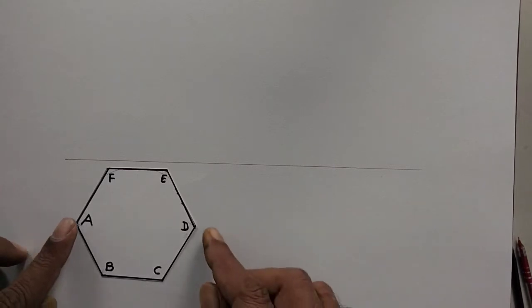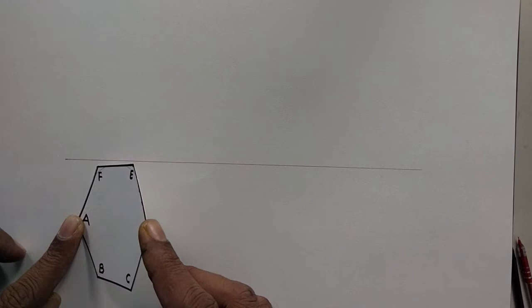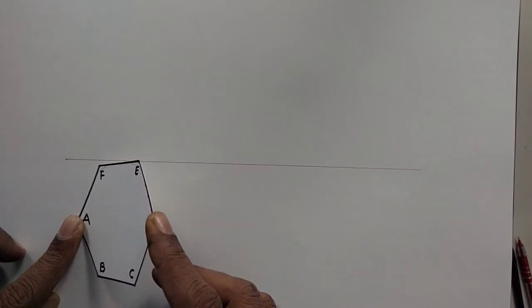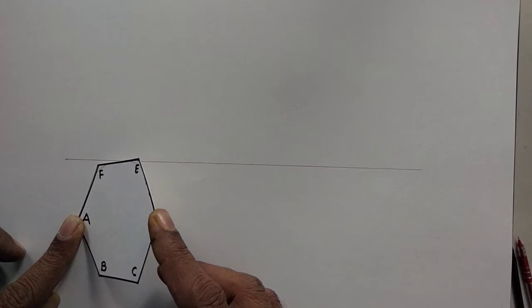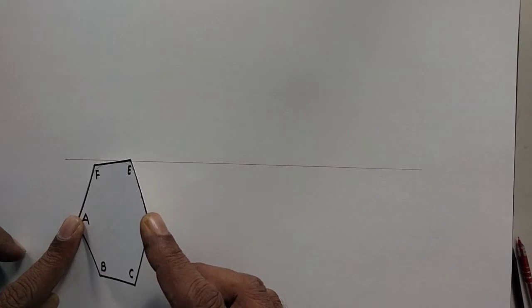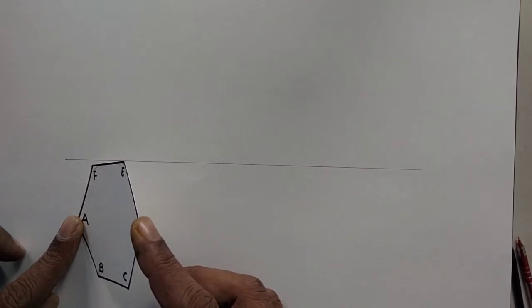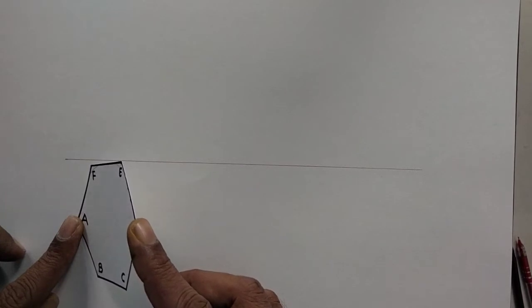The second stage of the problem says the surface is inclined to HP at 30 degrees, or the diagonal through that corner, AD diagonal, is inclined to HP at 30 degrees. Both statements are the same for the second stage. Either you can say the surface is inclined to HP 30 degrees, or the body diagonal AD is inclined to HP 30 degrees.